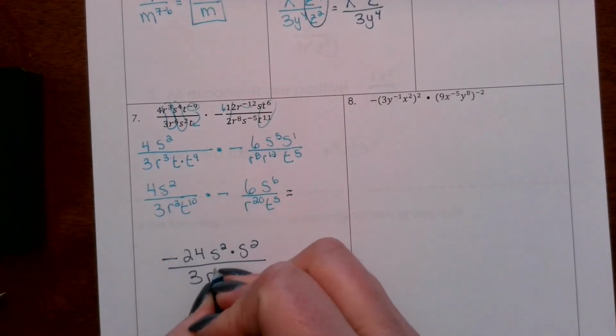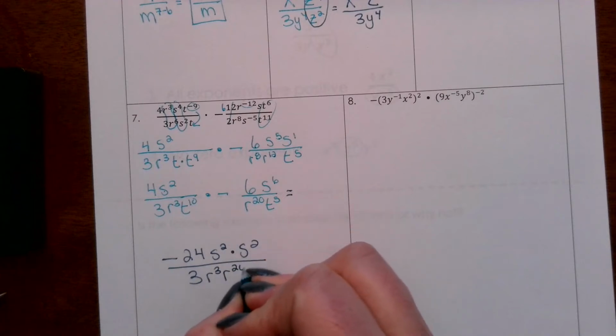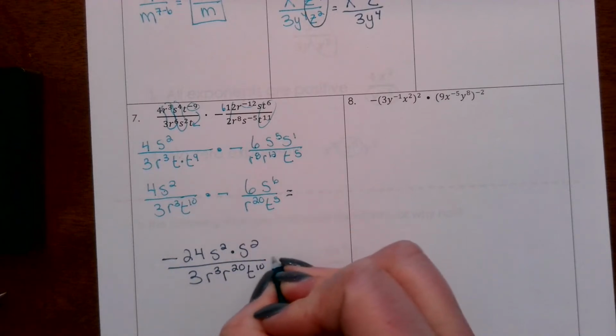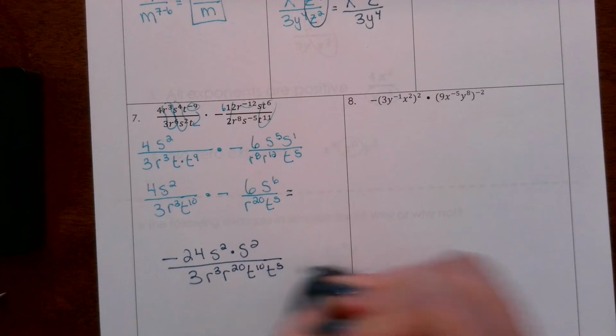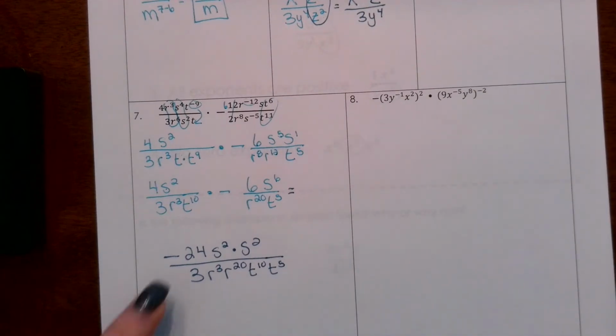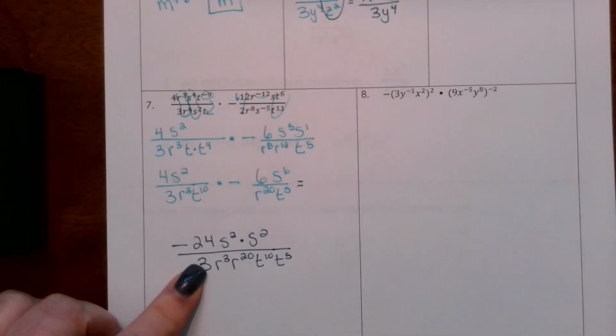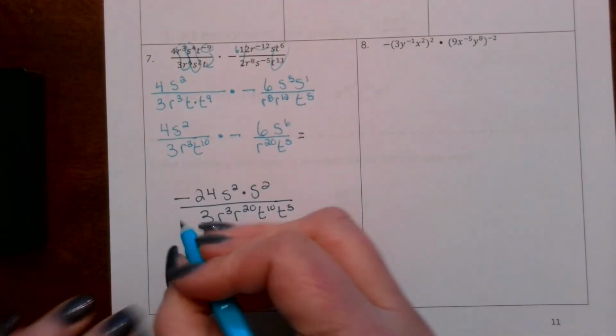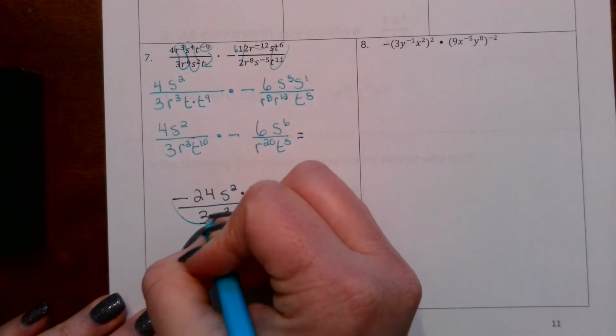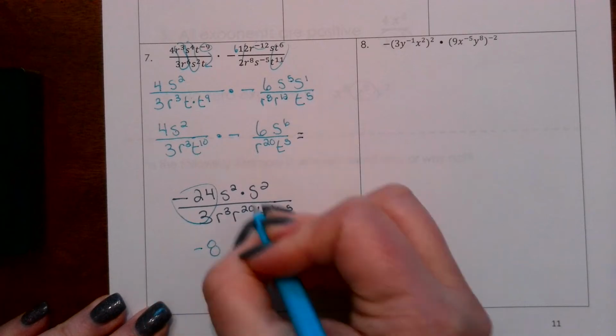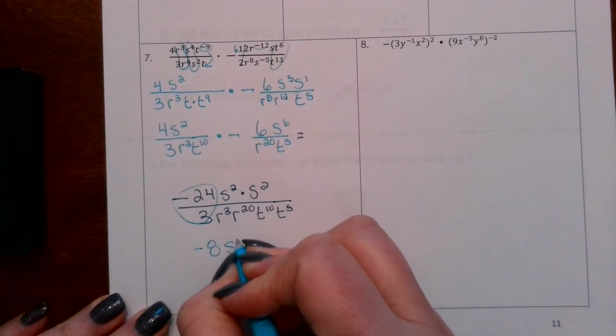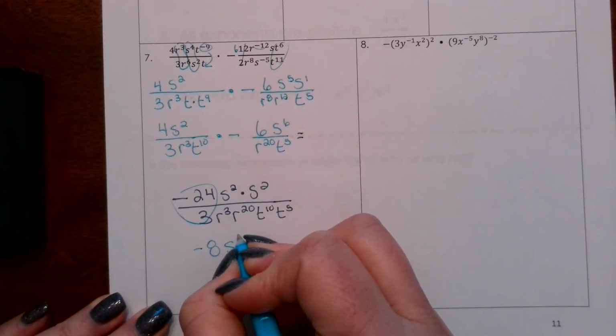Now I'm going to put my r cubed, r to the 20th, t to the power of 10, t to the 5th. I can see that negative 24 divided by 3 is negative 8. So this simplifies. Negative 8, 2 plus 2 is s to the 4th.